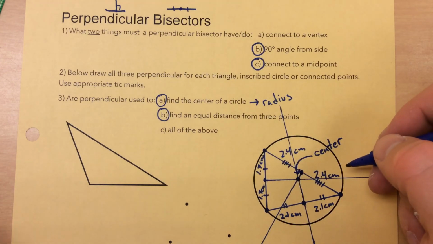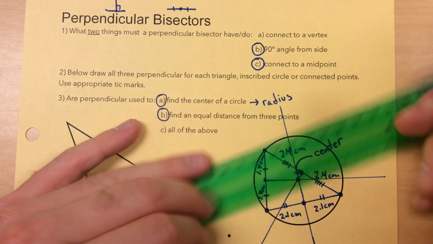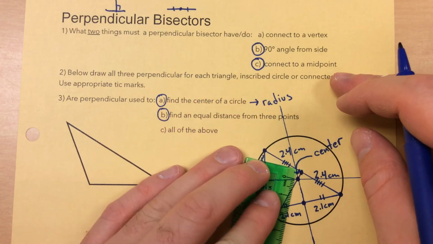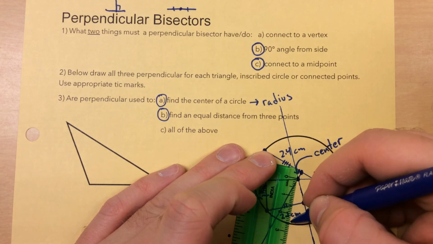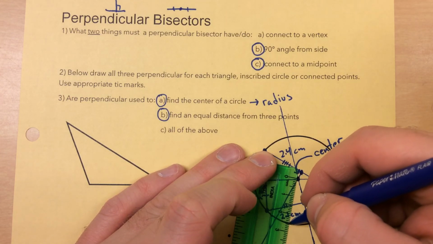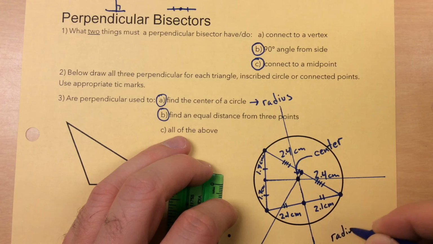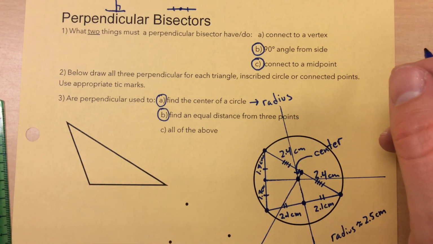So I can take my ruler and measure that distance, and that's going to give me the distance of the radius. So if I go right here, starting from the center, and measure to here, it's about 2.5. So this radius is about 2.5 centimeters. Now, there are 2 other examples on this page.